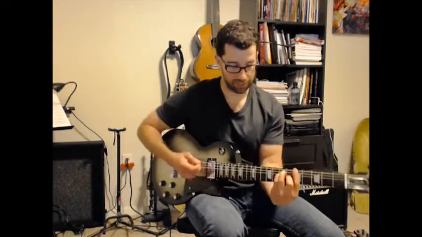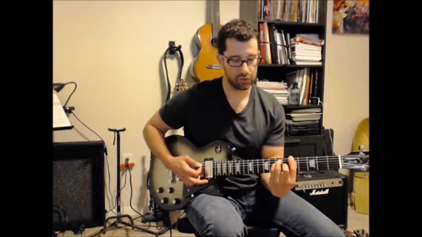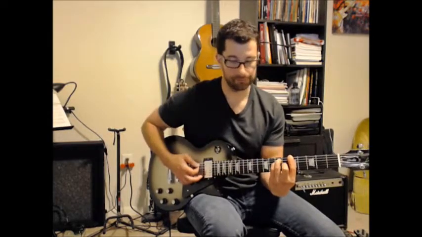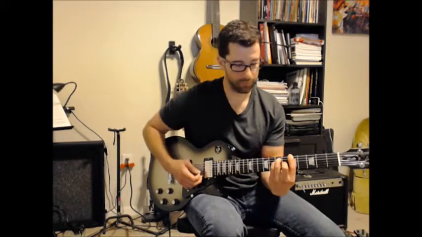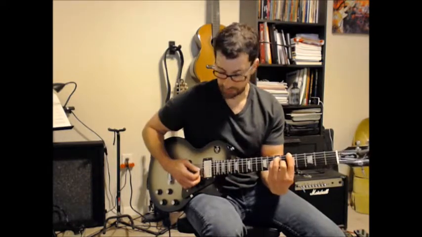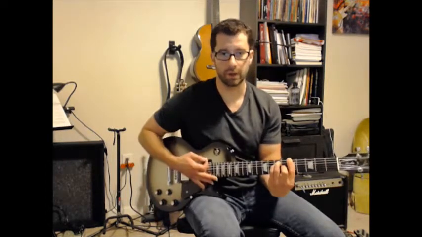And there I have actually an A major chord. I'm barring across the 5th fret. Got finger 3 on string 5 fret 7, finger 4 on string 4 fret 7, finger 2 on string 3 fret 6, and then strings 6, 2, and 1 are barred.